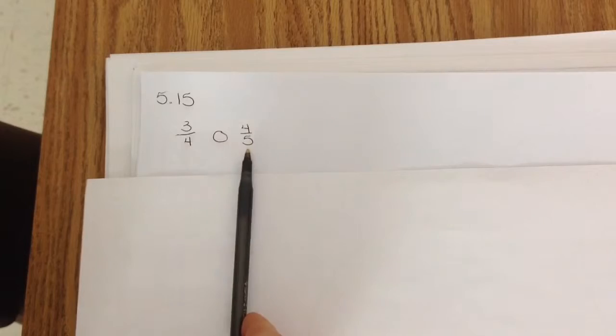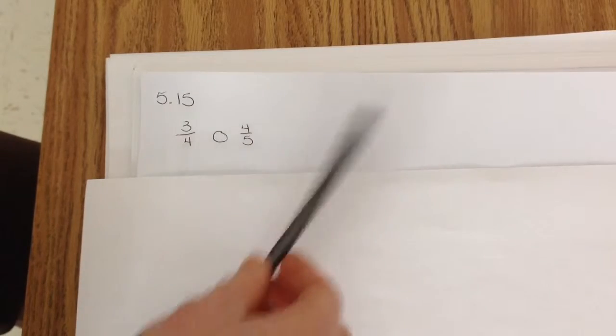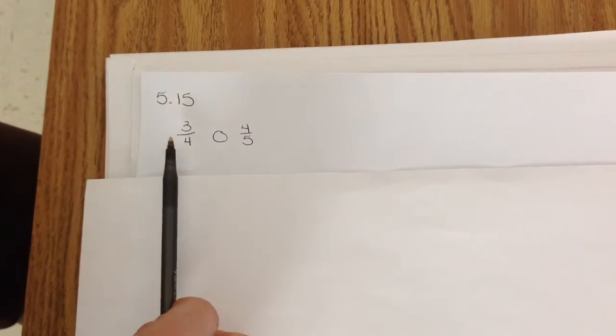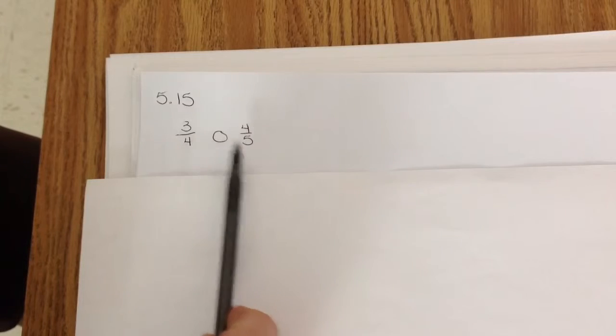And what I'd like you to do is draw two squares or rectangles, one on top of the other, two separate ones. You're going to split one into 3/4 and one into 4/5. So you'll have two rectangles, one on top of the other, they're area models, and make one 3/4 and one 4/5. Pause while you do that.